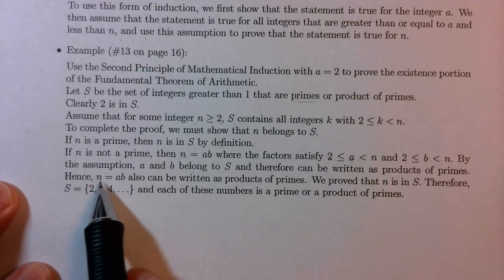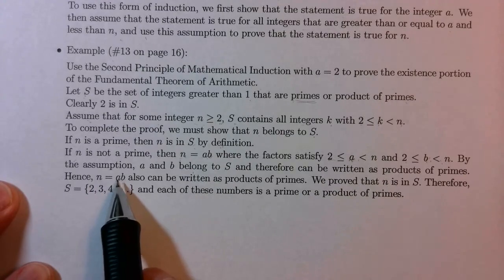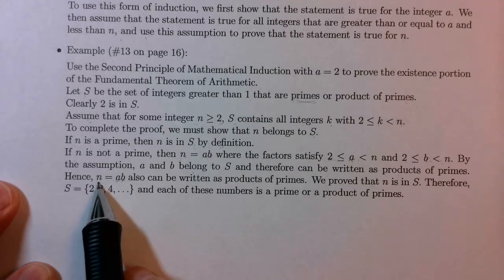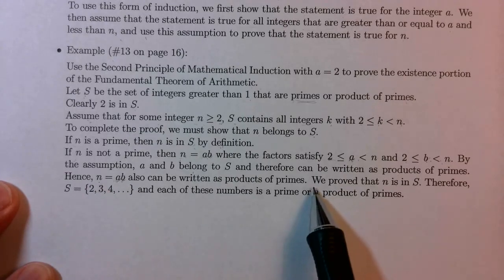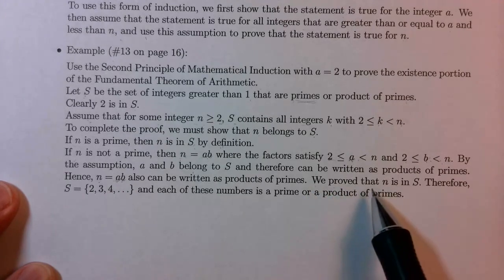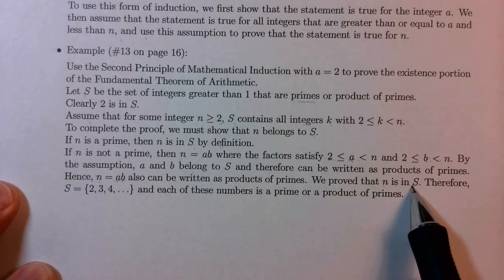But then n, because it is a product of A and B, replace here A and B as product of primes, you'll get n as a product of primes. So this means that n belongs to S.